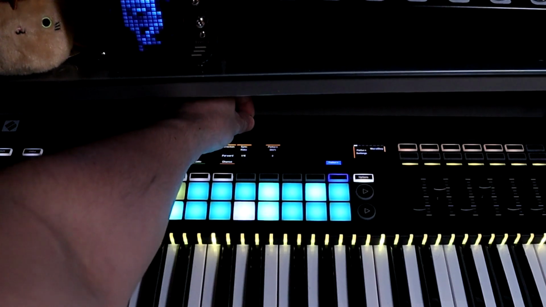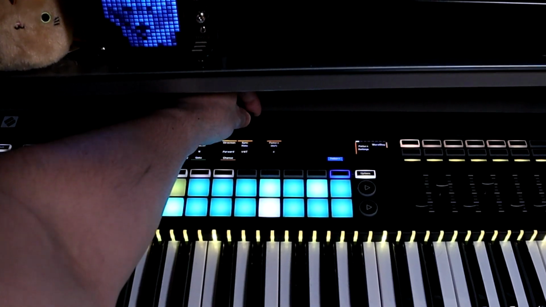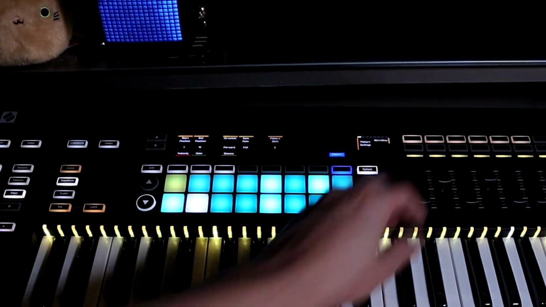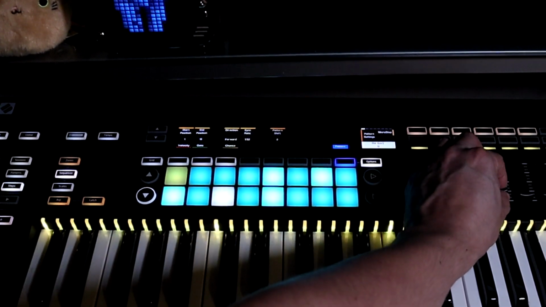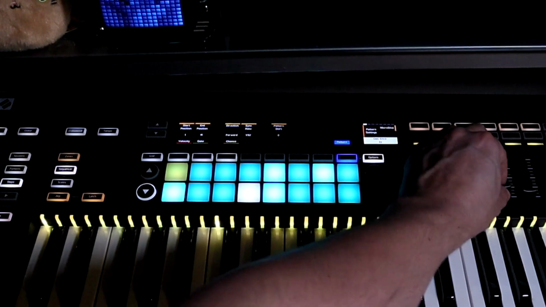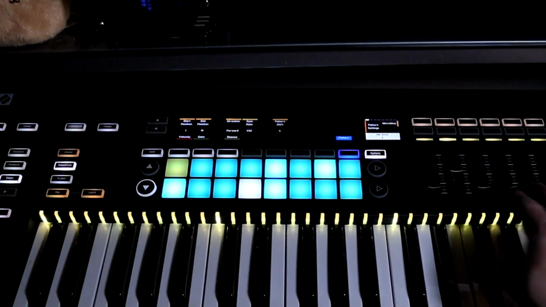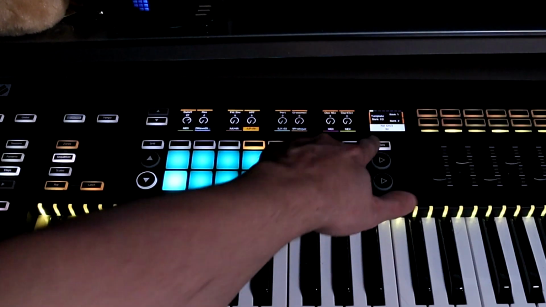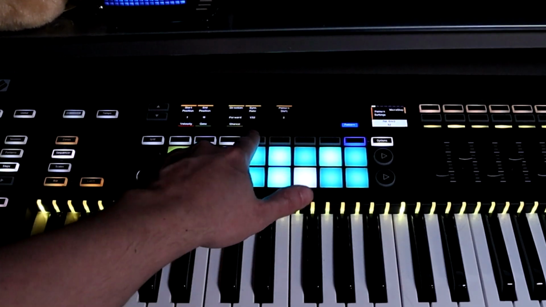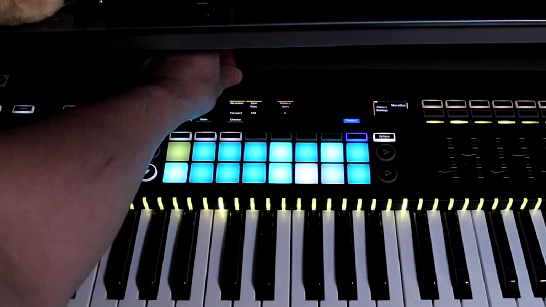Bring up the sync rate. Let's turn down some values on here. Let's change the direction.